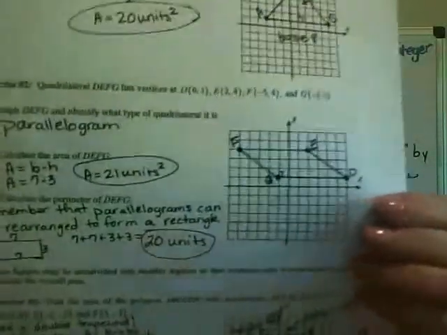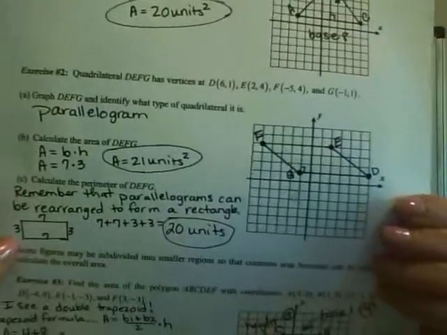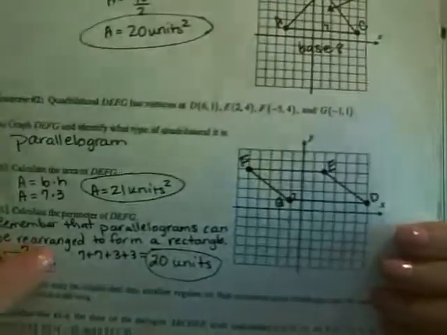So essentially it would recreate a rectangle. So I sketched out what it would look like if we repositioned it. And then I was able to find my perimeter.